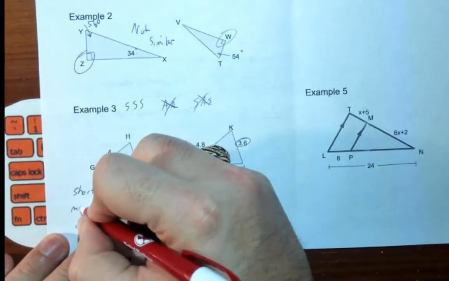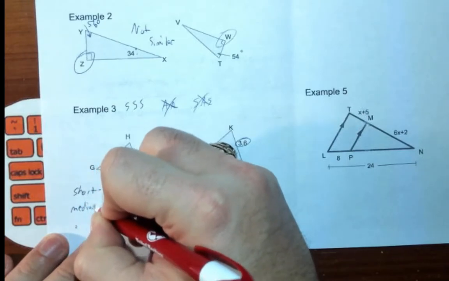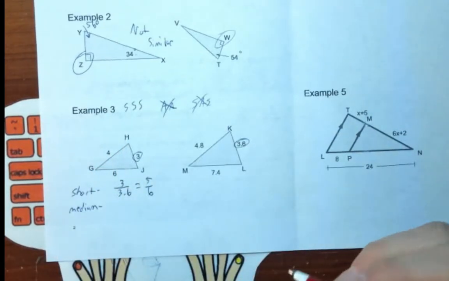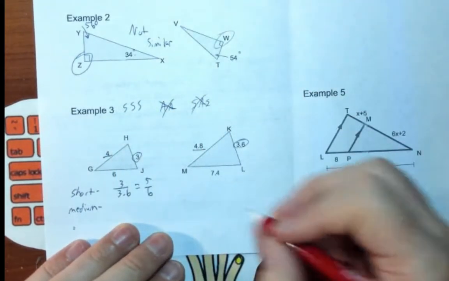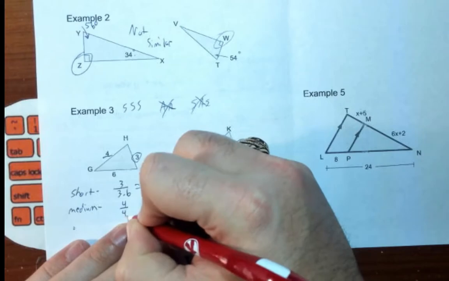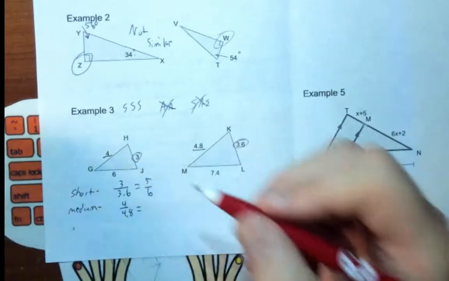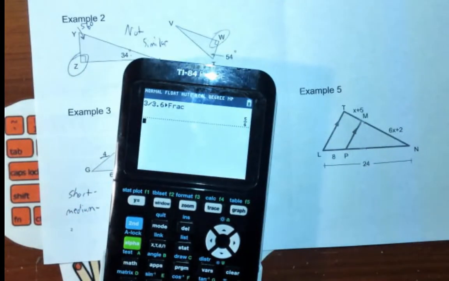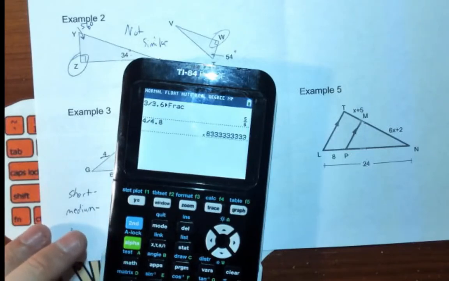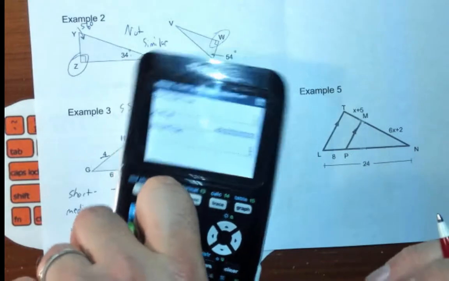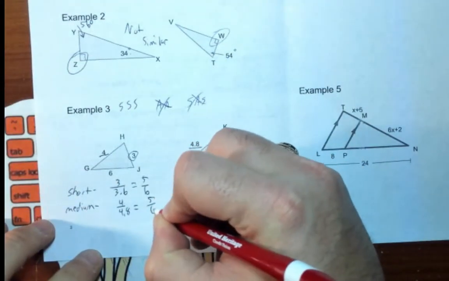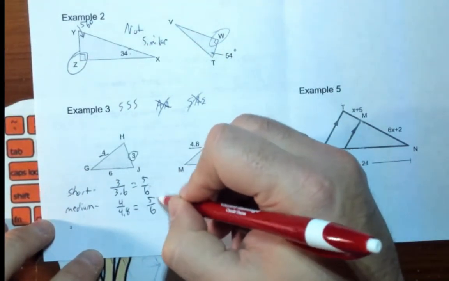Okay, now let's go to our medium side, which looks like here medium is 4, and on this one is 4.8. So you got 4 divided by 4.8. Oh, Math, Enter, Enter. Once again gives me 5/6. So these two are proportional to one another.